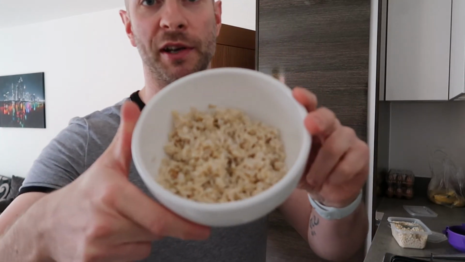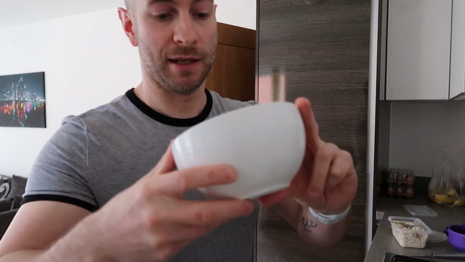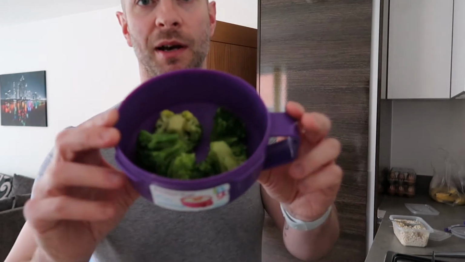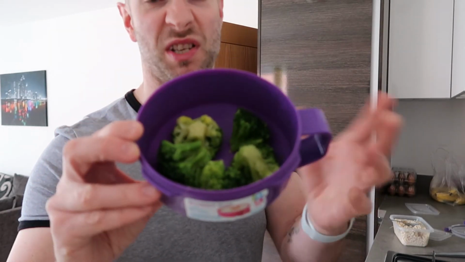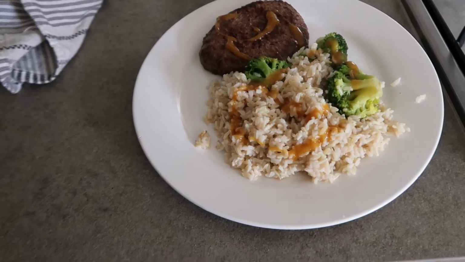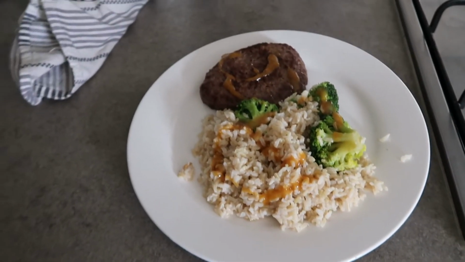Yeah. So what I'll tend to do today, I'll have some brown rice as well, which is about 180 grams of brown rice, and I will also have some broccoli, which I already cooked, but I should just preheat it separately. So I've already got that prepared, and there it is already.